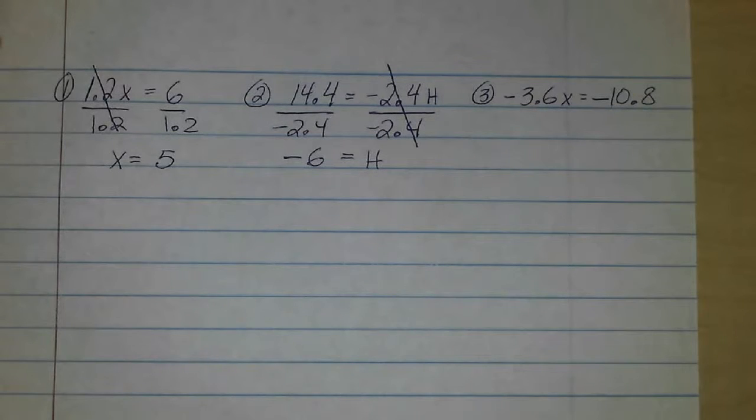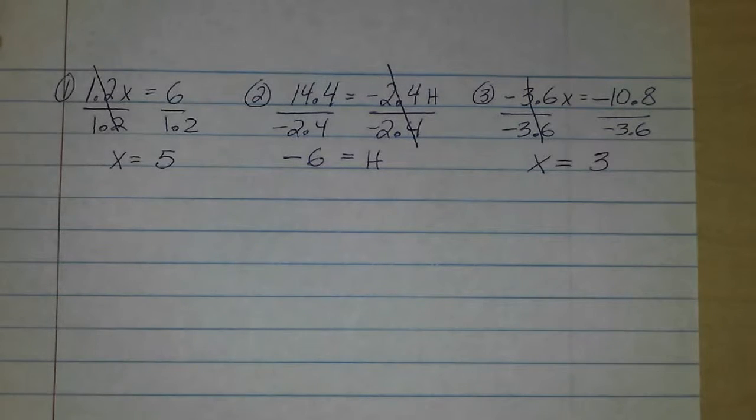The last one here, negative 3.6x equals negative 10.8. Well, negative 3.6 is the coefficient of the variable x, so we're going to divide both sides by negative 3.6. The negative 3.6's cancel on the left-hand side, and negative 10.8 divided by negative 3.6 is going to be positive 3. It's positive because the signs are the same.